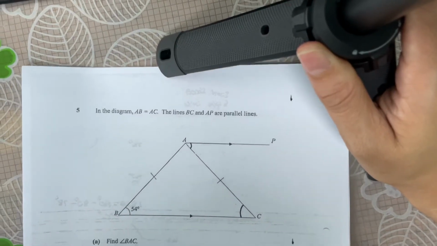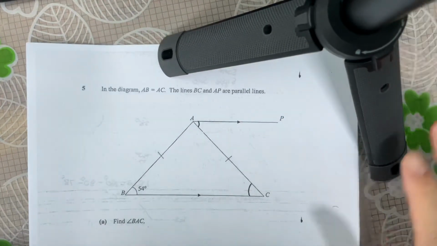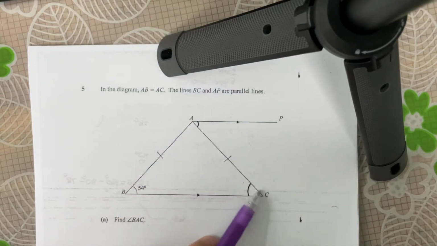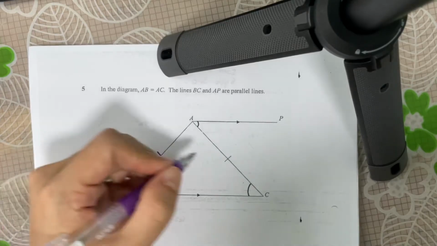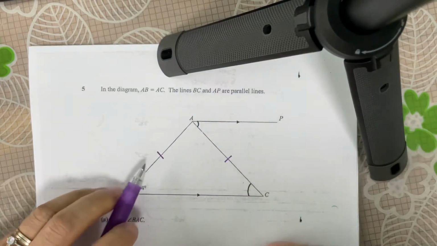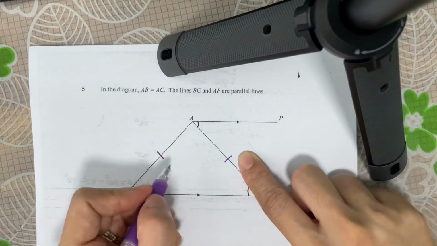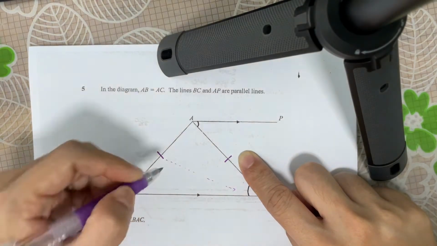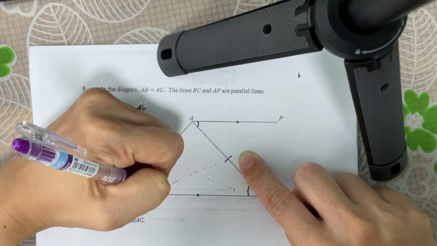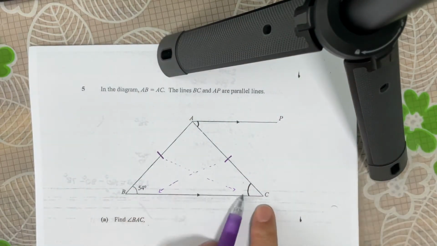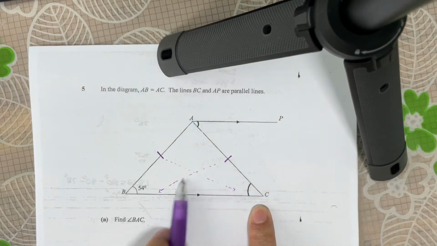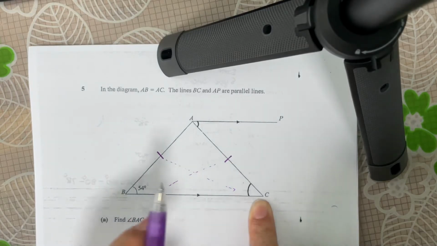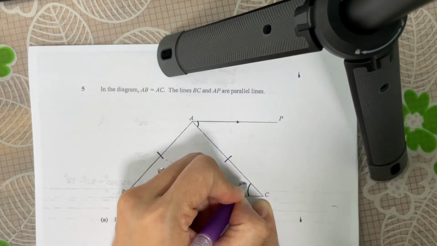Question 5 talks about a diagram whereby the line AB is equal to the line AC, because of the 2 strokes here. Now the 2 strokes here also mean something, that the angles that the strokes are pointing to are equal. So this stroke here points to this particular angle, this stroke points to this angle. So if these 2 angles are the same, this will be 54 degrees as well.